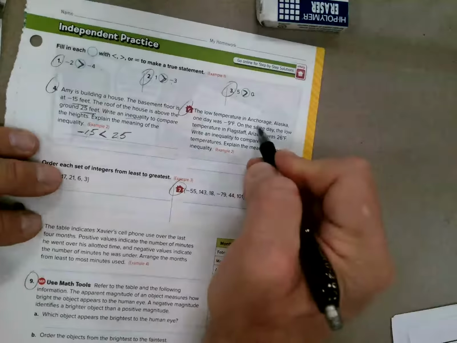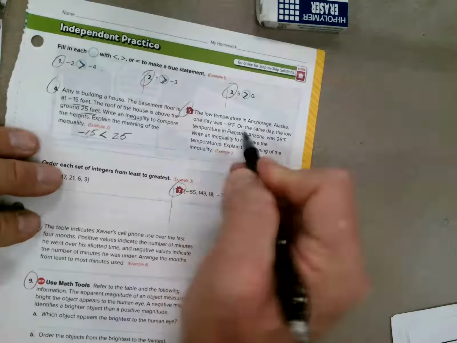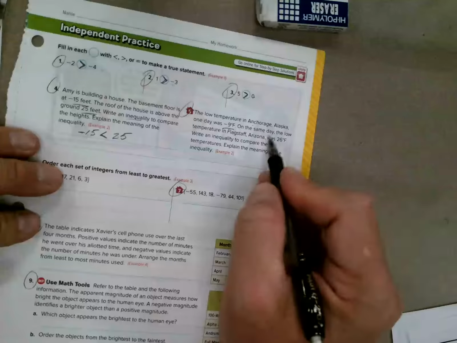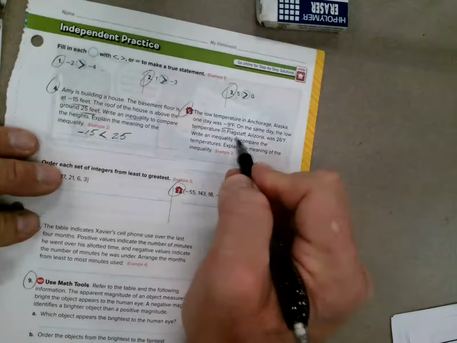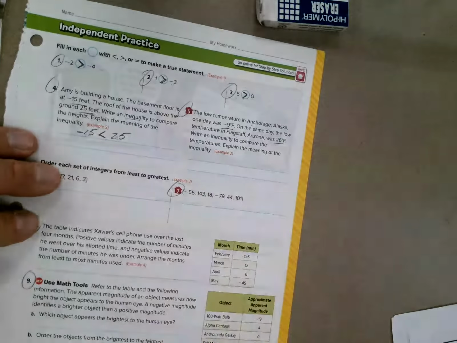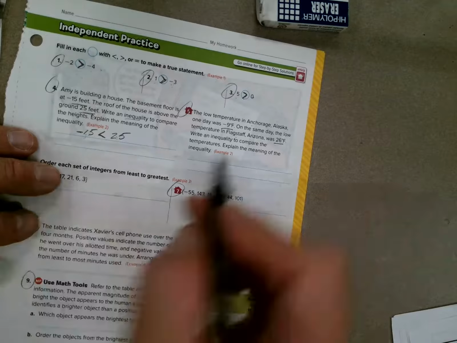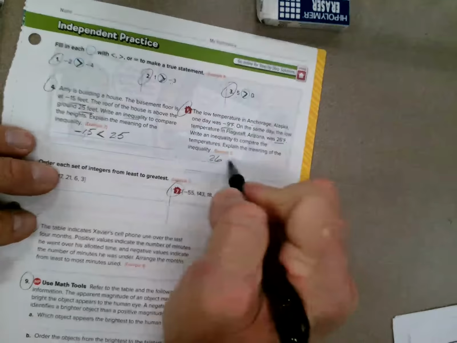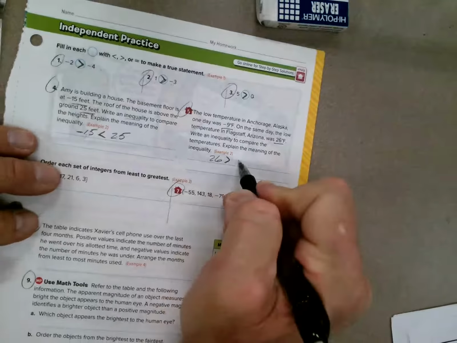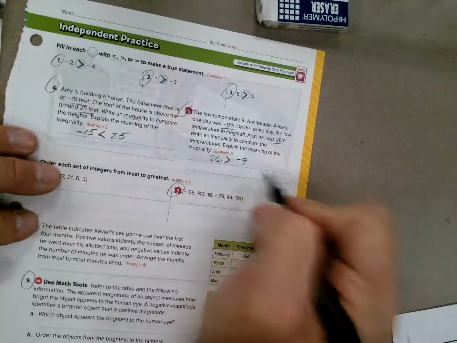The low temperature in Anchorage, Alaska, one day was -9. On the same day, the low temperature in Flagstaff, Arizona was 26 degrees. Write an inequality to compare the temperatures, no problem. 26 is going to be greater than -9, right?